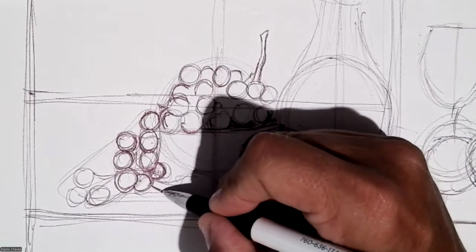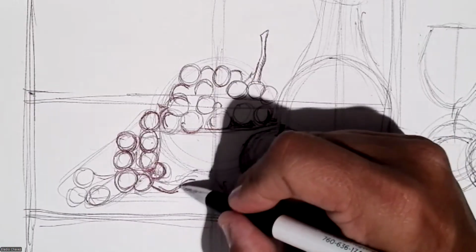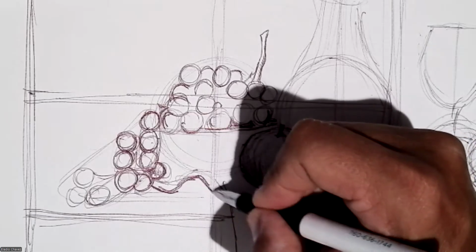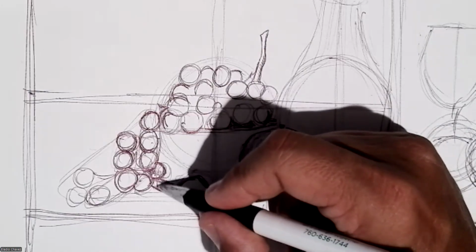The cloth that is coming in here and ripples up and down. There's this piece of fabric underneath.